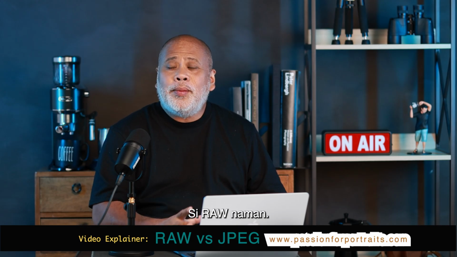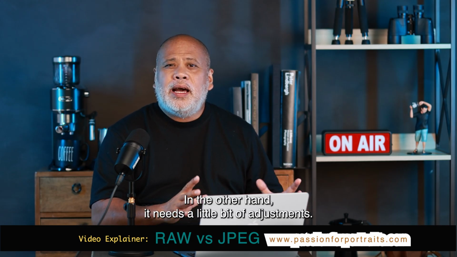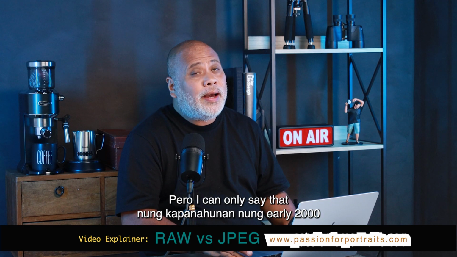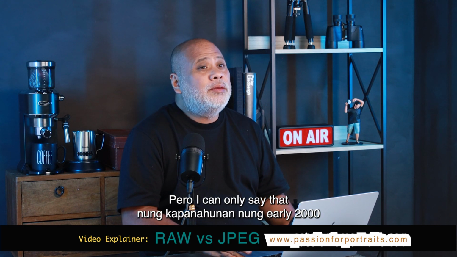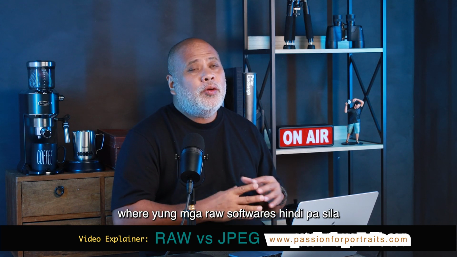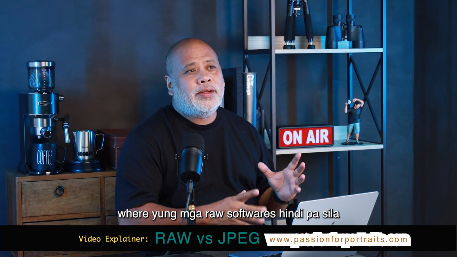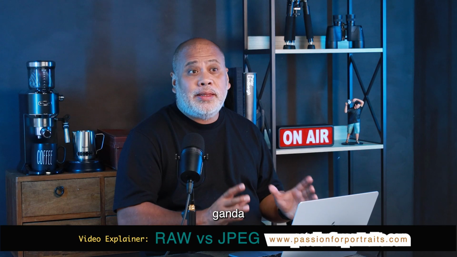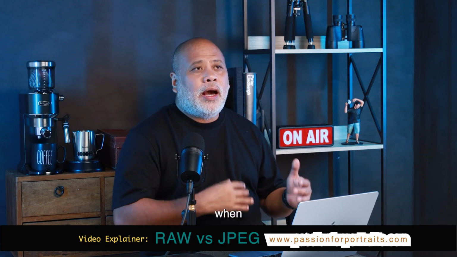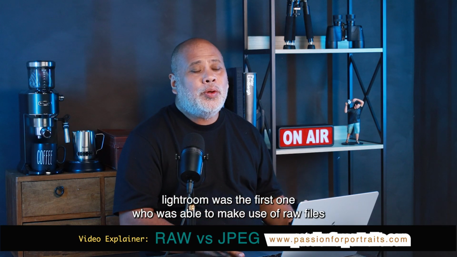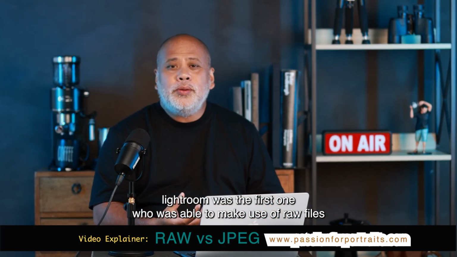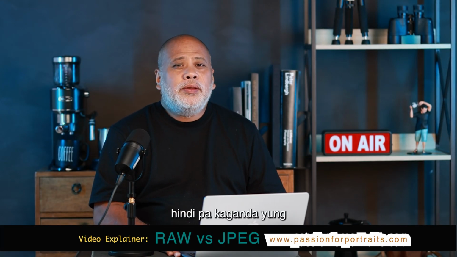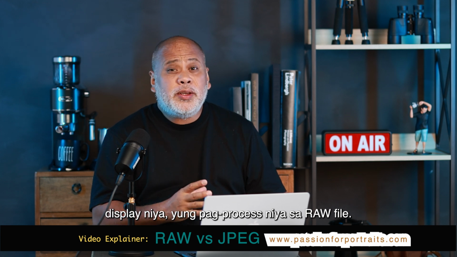Si RAW naman, on the other hand, it needs a little bit of adjustments. Pero I can only say that nung kapanahonan nung early 2000 where yung mga RAW softwares, hindi pa sila ganun kagaling, hindi pa sila ganun kaganda. When Lightroom was the first one who was able to make use of RAW files, hindi pa ganun kaganda yung display ni Lightroom nun, yung pag-process niya sa RAW file.